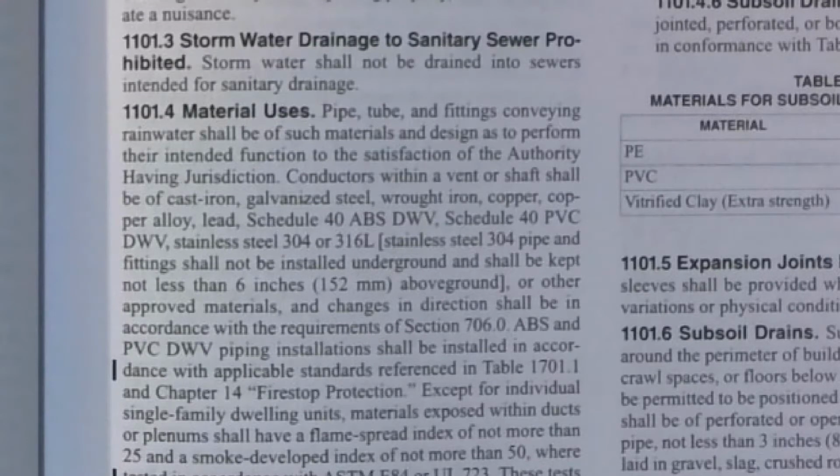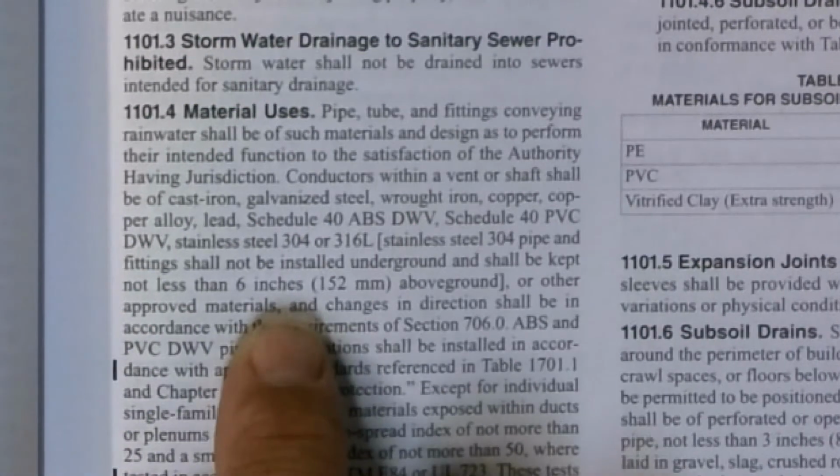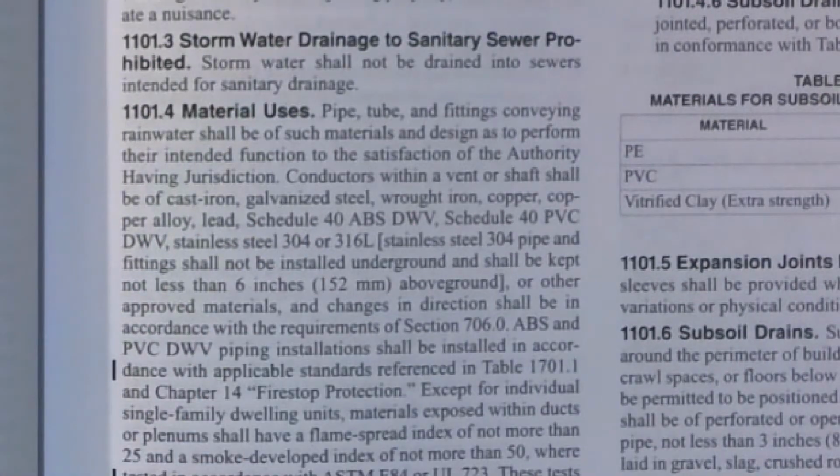The materials being used: pipe, tube, fittings conveying rainwater shall be of such material and design as to perform their intended function to the satisfaction of the authority. Conductors within a vent or shaft shall be of cast iron, galvanized steel, wrought iron, copper, copper alloy, lead, Schedule 40 ABS, Schedule 40 PVC, stainless steel 304 or 316, provided that they're not less than 6 inches above ground. So they have to be above ground for that stuff. Or other approved materials, and changes in direction shall be in accordance with the requirements of Section 706.